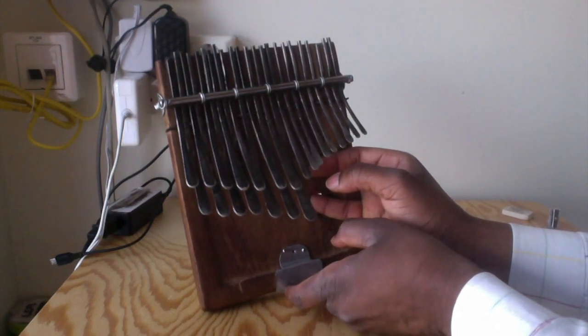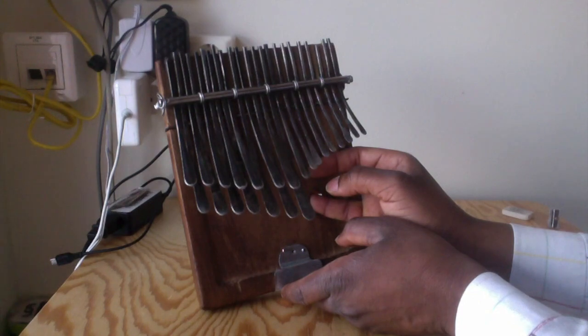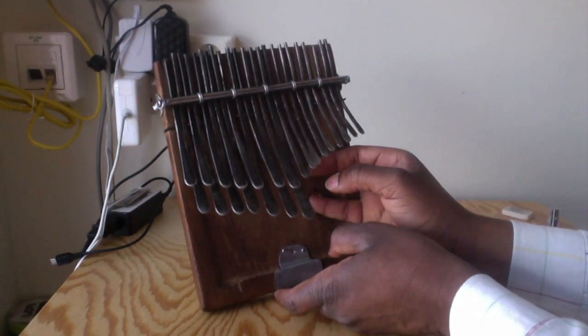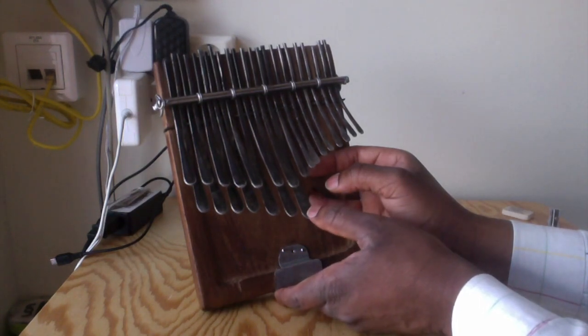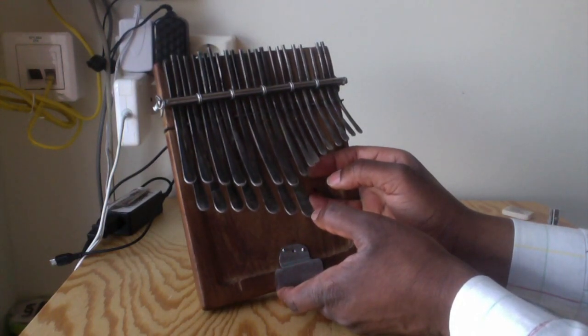If we are to think in terms of tonic solfa notation, thinking like a choir master, the 5th degree is what is referred to as so. So if we take this sound as so, if we're going up, we expect a la. So we expect la, so la.